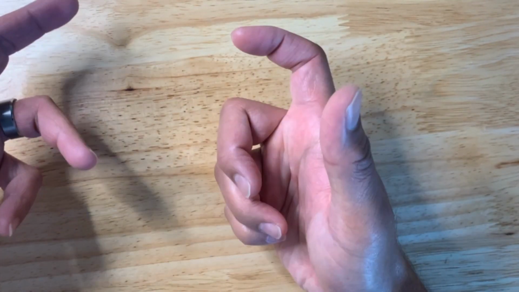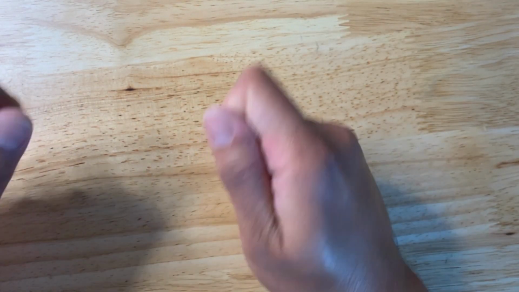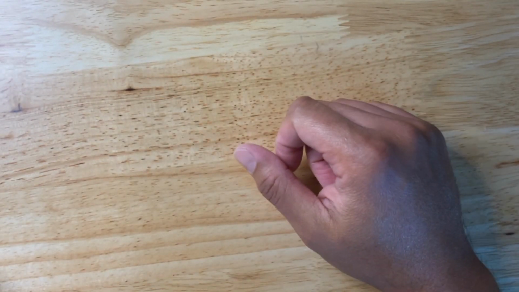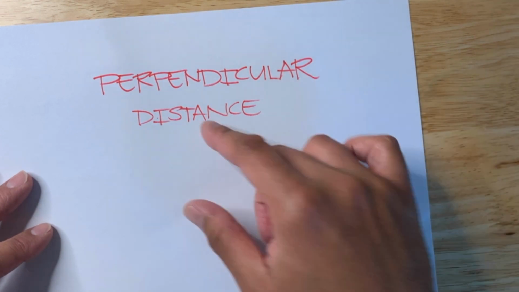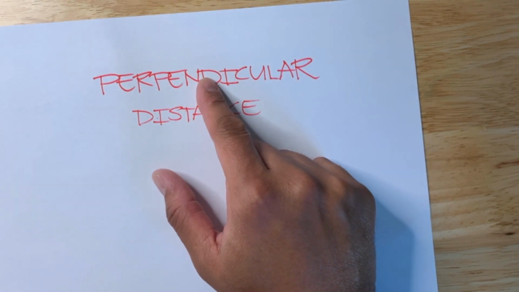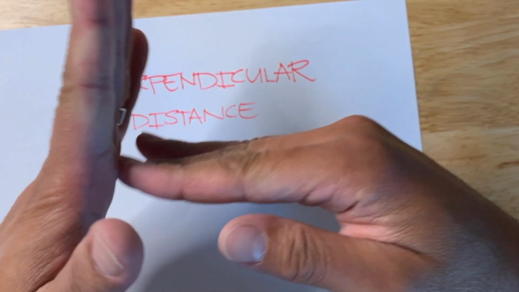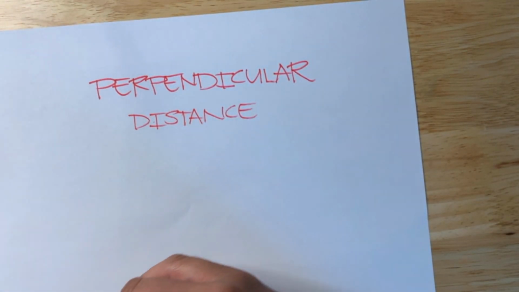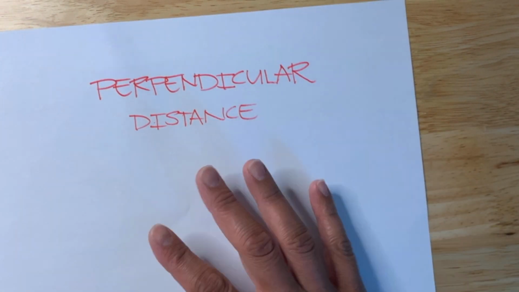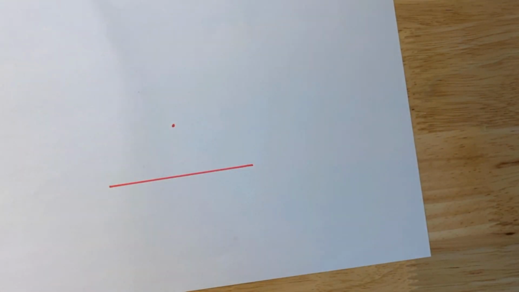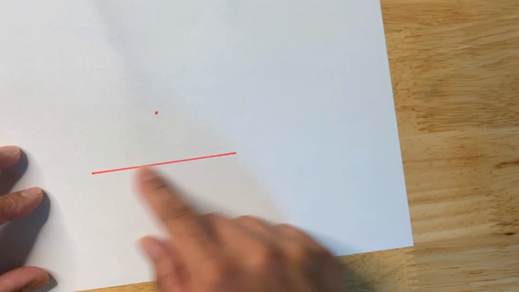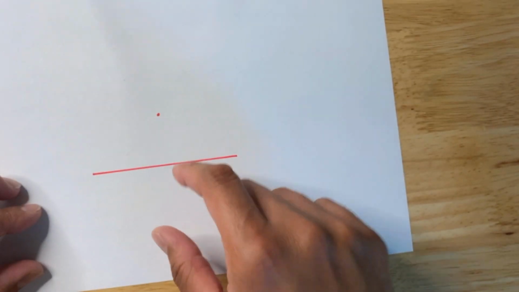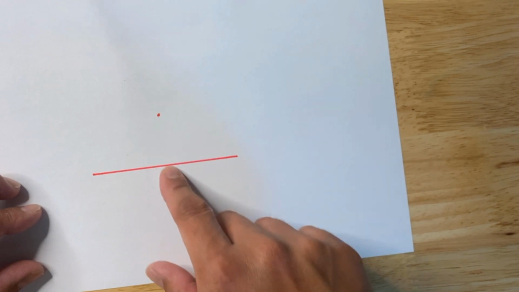So in order to understand why each radius is always perpendicular to the tangent line on a circle, we have to understand perpendicular distance. Perpendicular, if you guys remember, means just two lines that make a right angle. So in order to understand the concept of perpendicular distance, let's look at this. That concept just tells us that the shortest distance between a line and a point is another line that is perpendicular to that line.